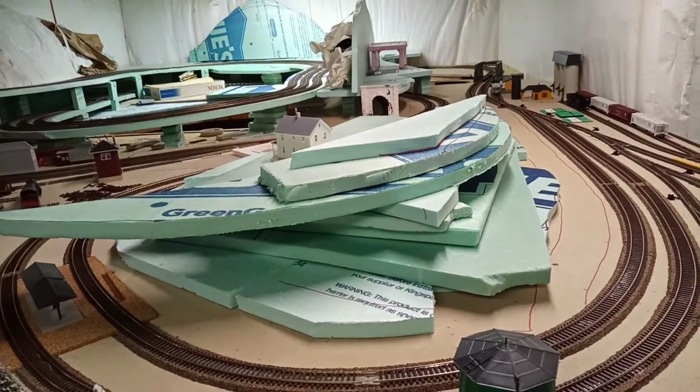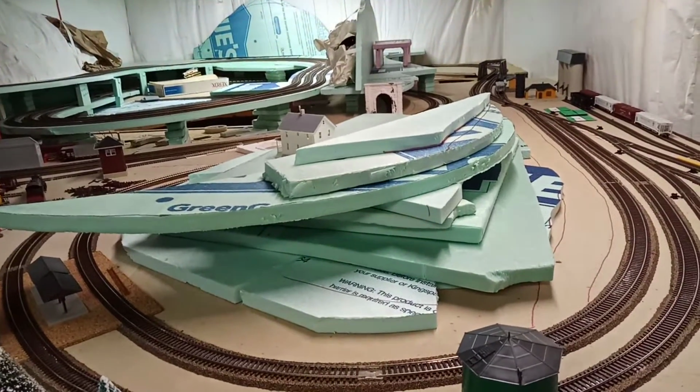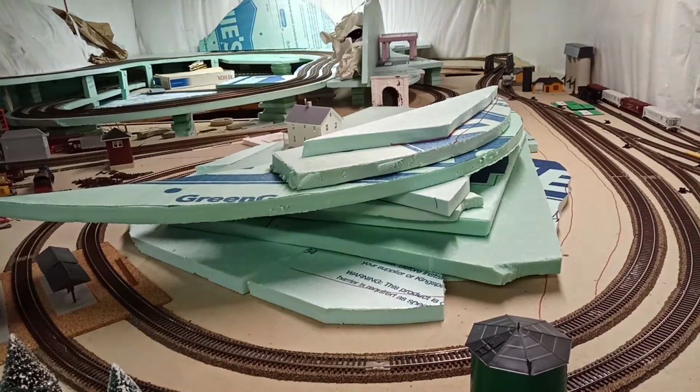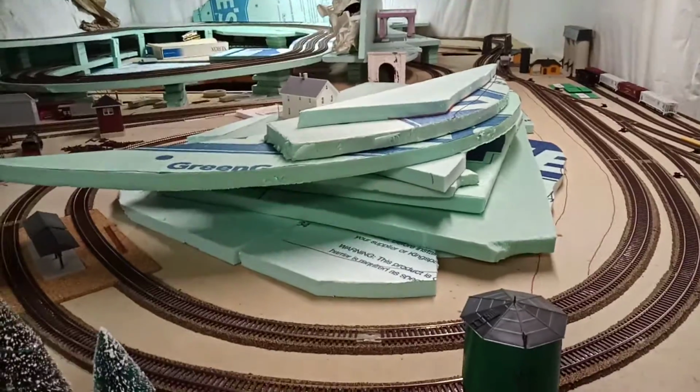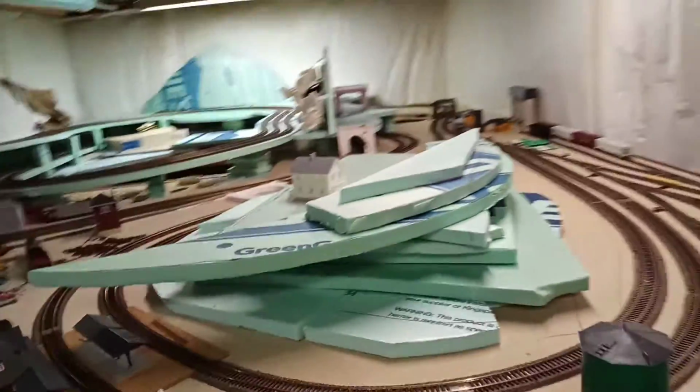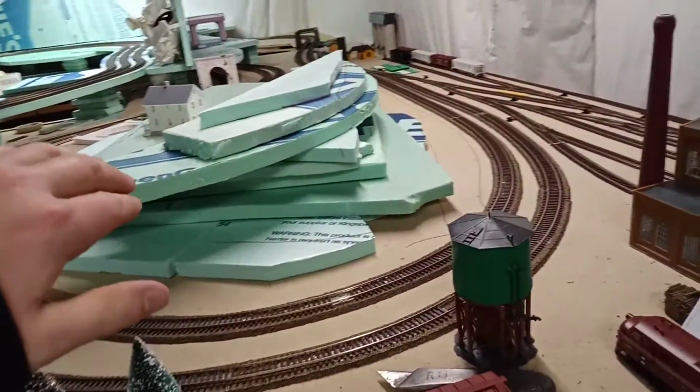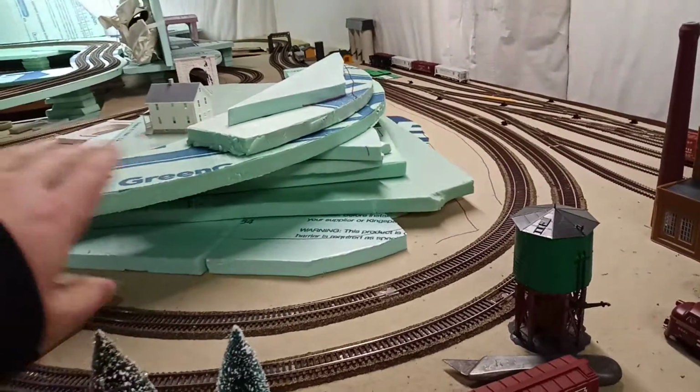I've already ordered static grass. I really want to make this very realistic, kind of redundant, but I want to use static grass here to make it look really nice.